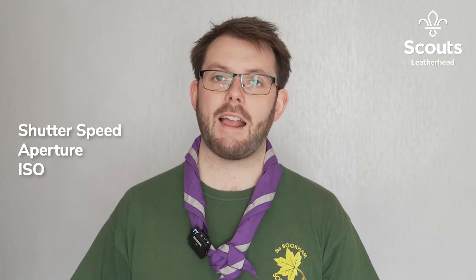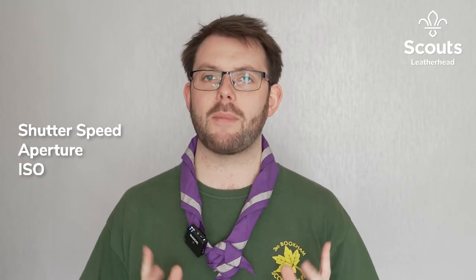We're now going to talk about some of the different settings that you can use inside a camera to make sure that your exposure is set correctly. You can use the shutter speed, aperture, and ISO settings to control the exposure. And just like portrait mode on a smartphone, you can use the aperture to blur the background out. This is called depth of field.